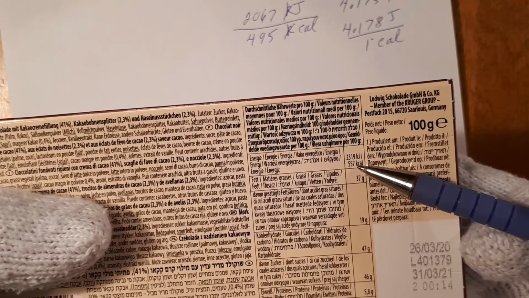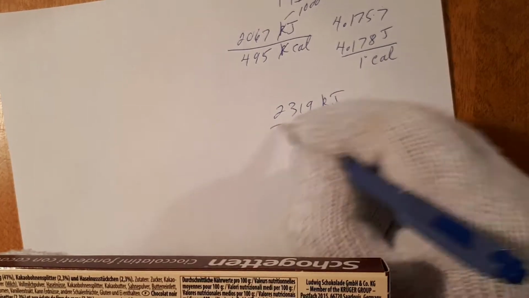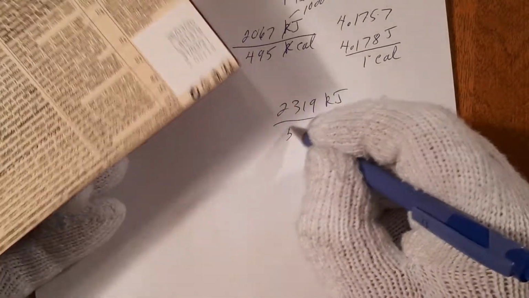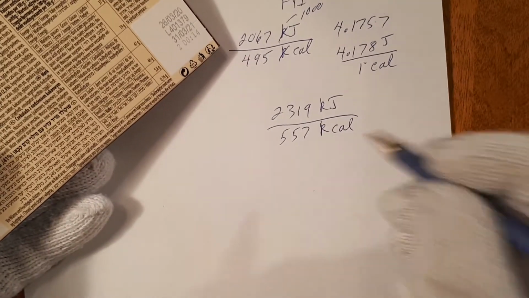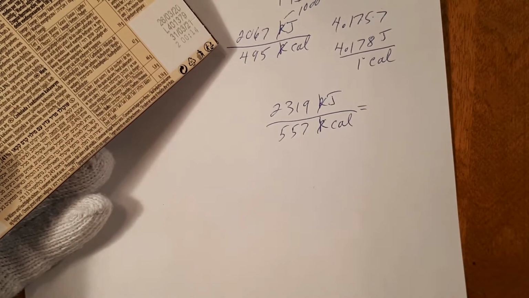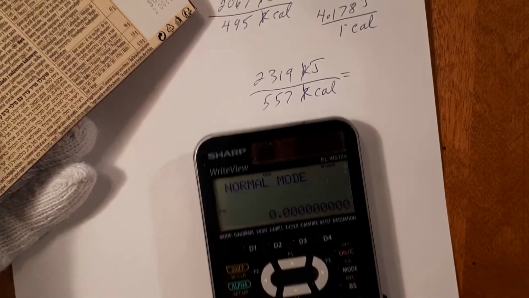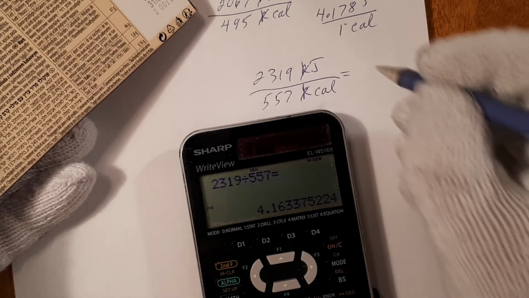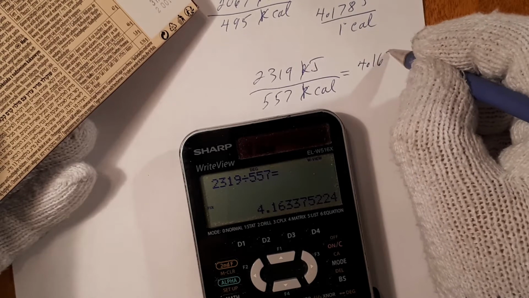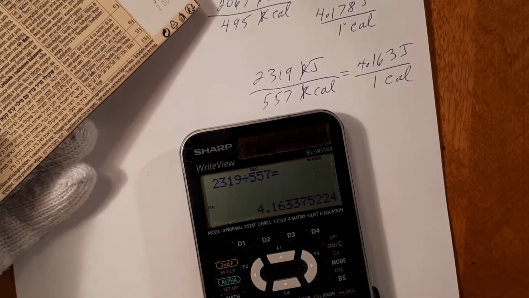But let's do the math here, just the same, 2319 kilojoules to 557 kilocalories, and the kilos will cancel out. That comes to 4.163 joules per calorie.